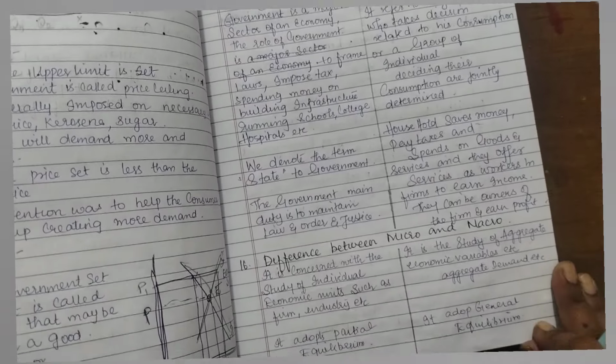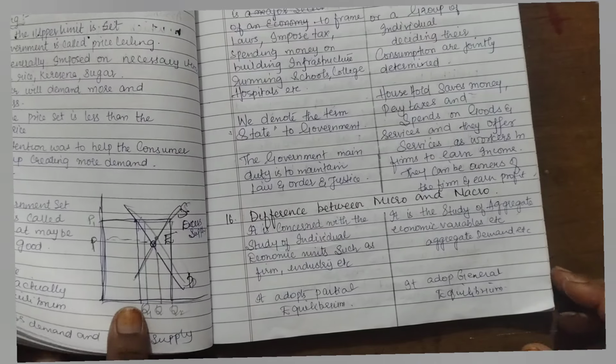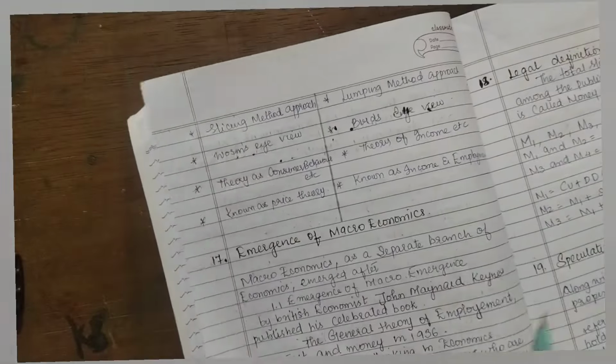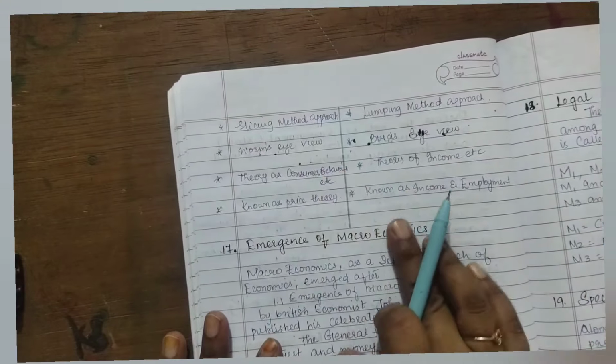So, the difference between micro and macro. It is concerned with the study of individual is called micro. It is concerned with the study of aggregate is called macro. Micro adopts partial equilibrium; macro adopts aggregate, general equilibrium. Micro is called the slicing method approach; macro is called the lumping approach. Micro is worm's eye; macro is bird's eye.